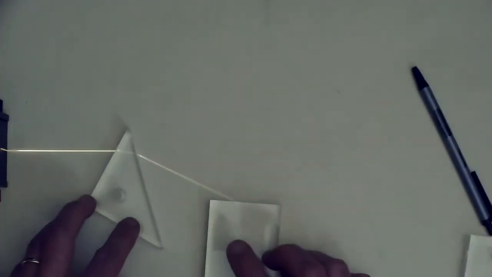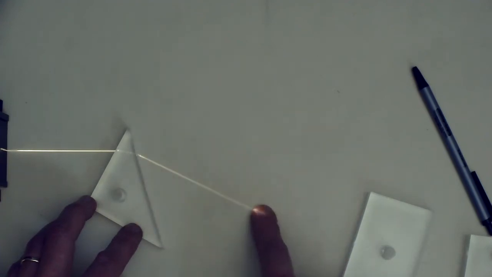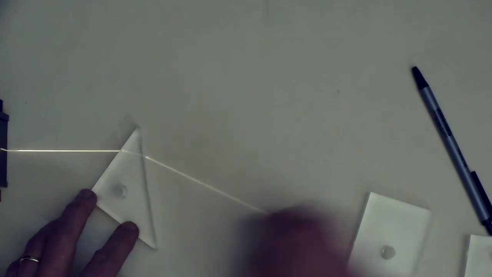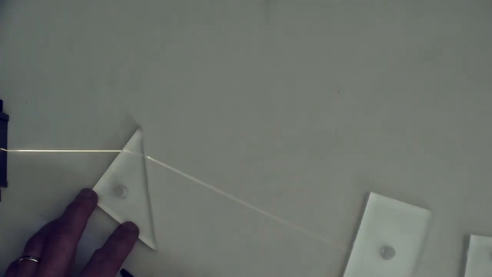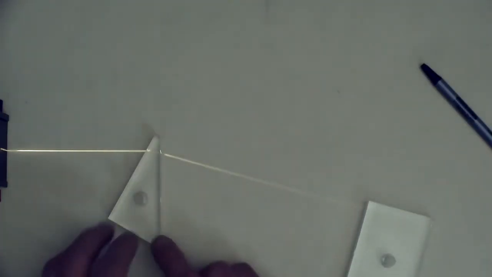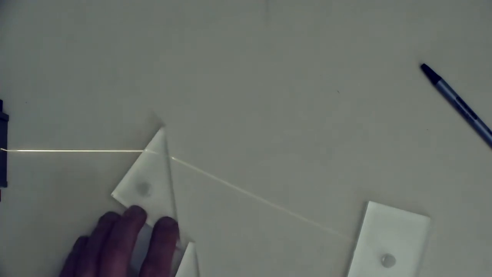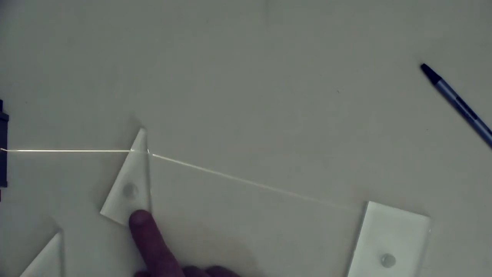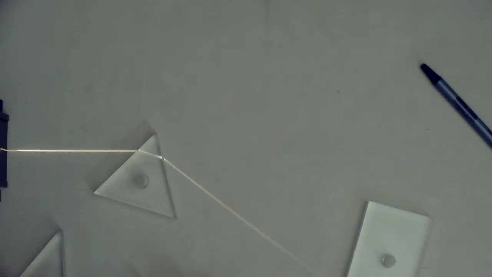And it turns out that the amount that it bends, the amount that it is shifted from its original path, depends mainly on this angle up here in the prism. So that's a 45-degree angle. Let's look at some different examples. Here's one that's got a smaller angle, and I think you can see it bends it less. If I switch that in there, that bends it more, and this bends it less. Here, on the other hand, is a 60-degree angle, and that bends it still more.